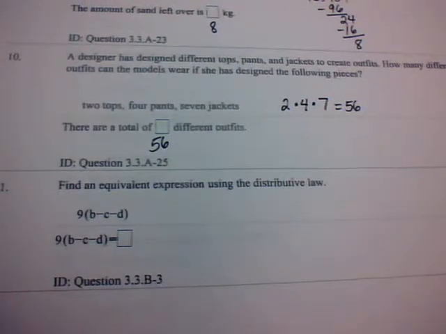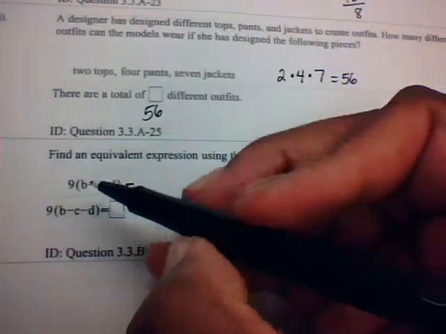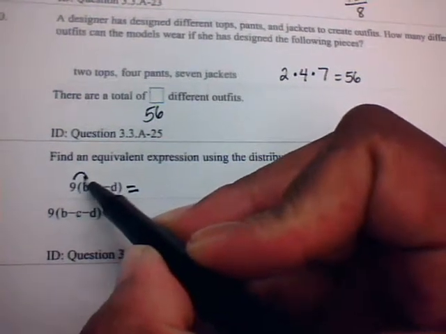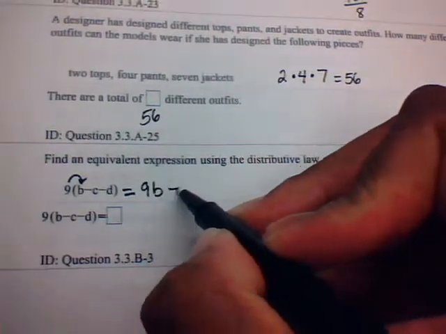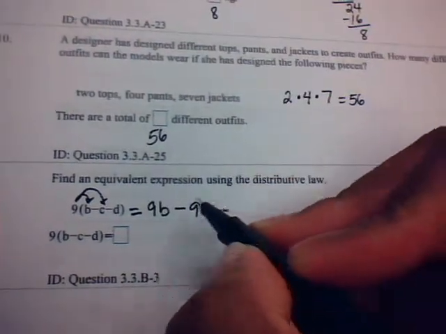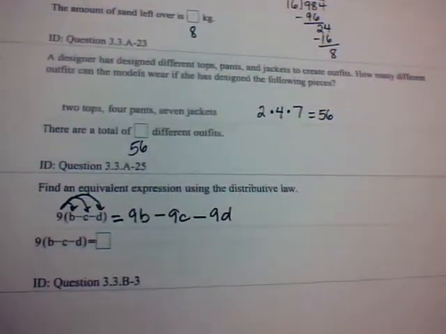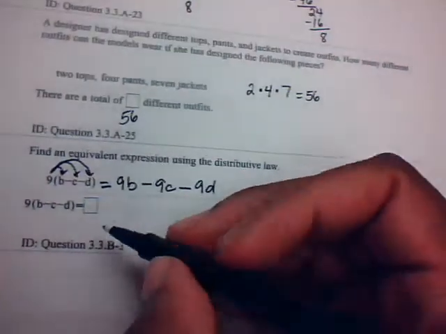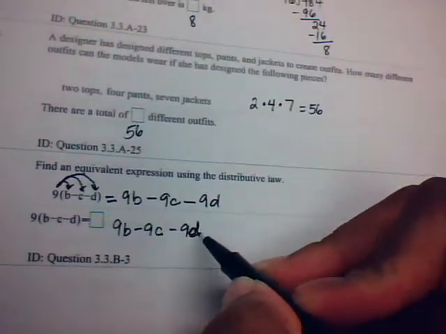All right, number 11. Find the equivalent expression using the distributive law. We got 9 times parentheses b minus c minus d. Well, when we use the distributive law, we're just distributing the 9 with the b, the c, and the d through multiplication. So 9 times b will be 9b minus 9 times c, which is 9c, minus 9 times d, which is 9d. So you'll end up having as an answer 9b minus 9c minus 9d.